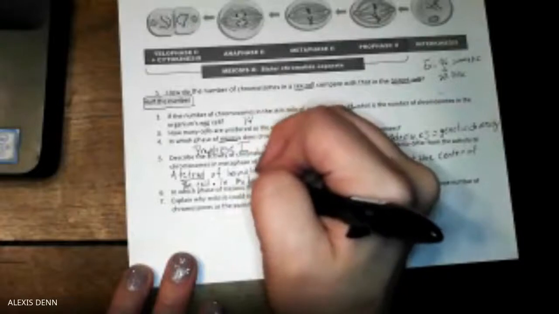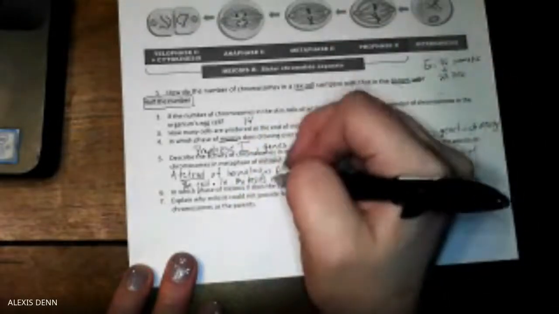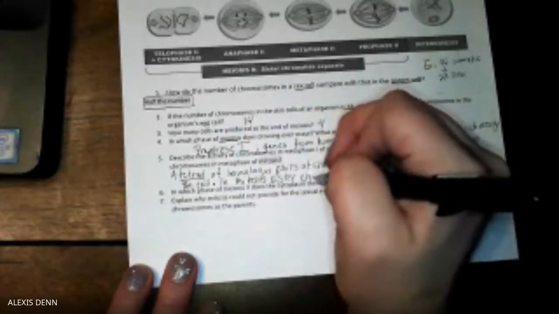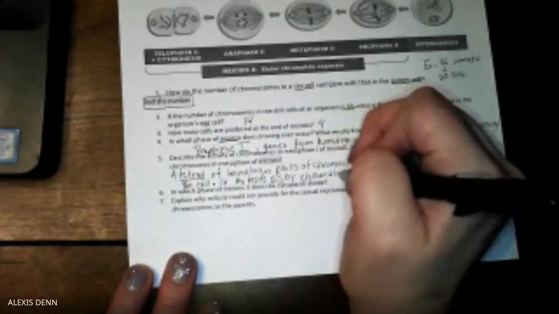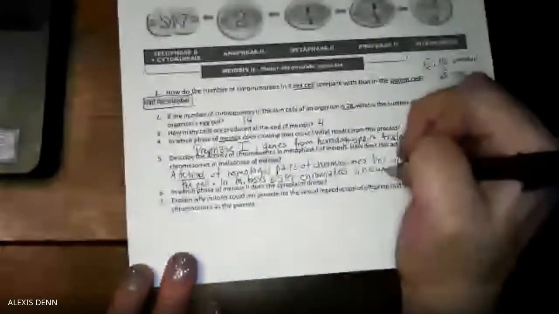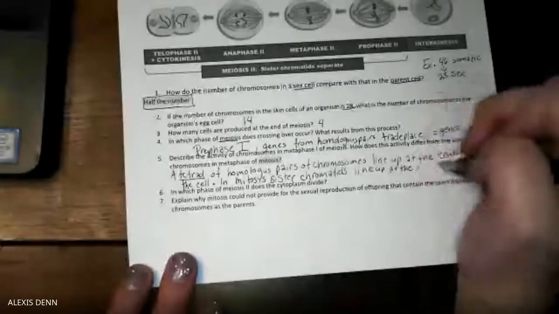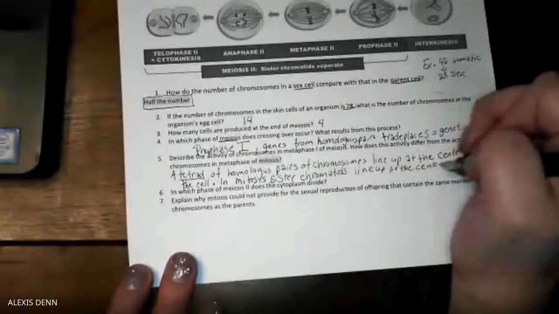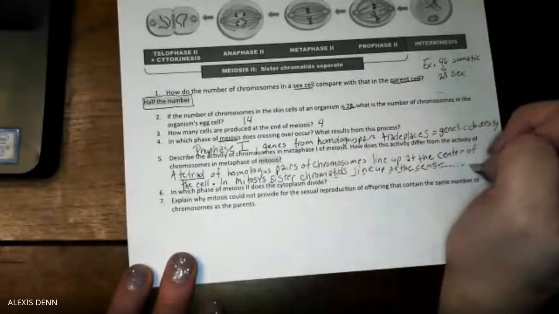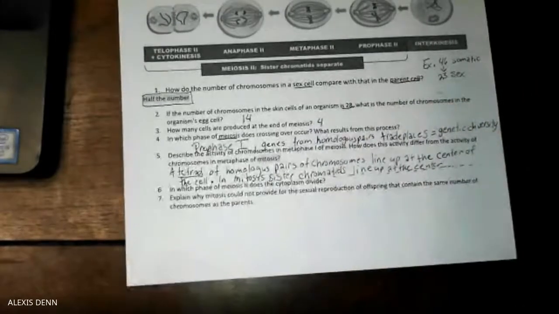In mitosis, sister chromatids line up at the center. So I'm going to do a little dotted line. You can see where I'm leaving space for the next question.